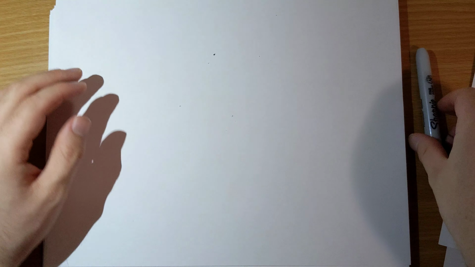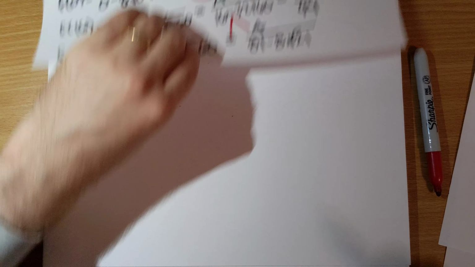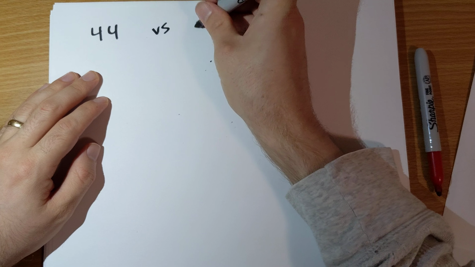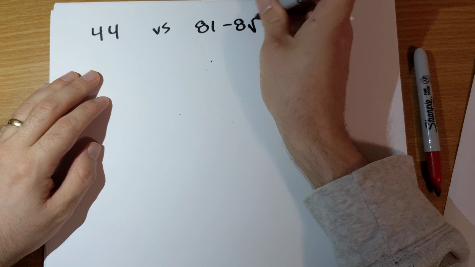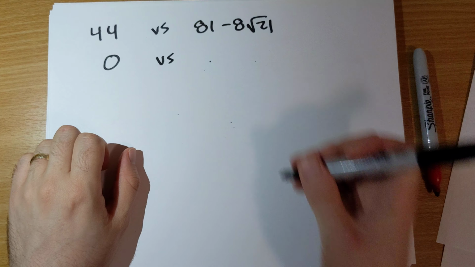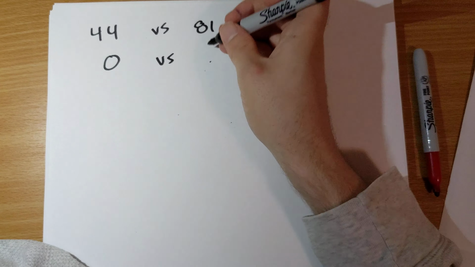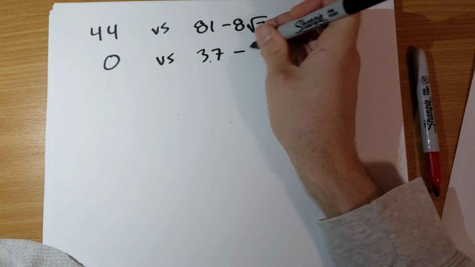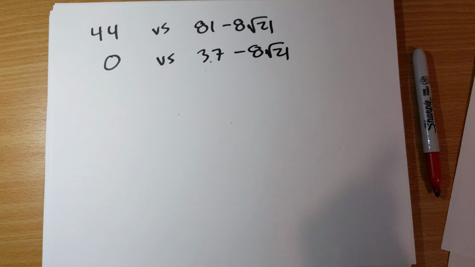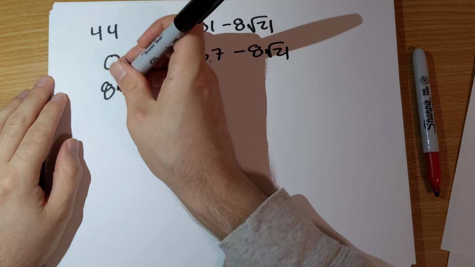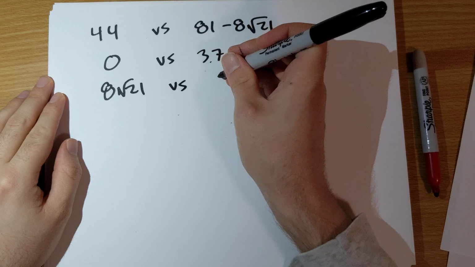So which denominator is bigger, which denominator is smaller? We're comparing 44 versus 81 minus 8 times the square root of 21. Subtracting 44 from both sides, that would give 37 minus 8 times the square root of 21. Add 8 times square root of 21 to both sides.